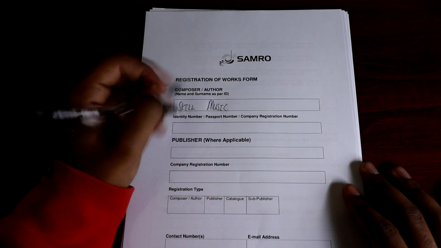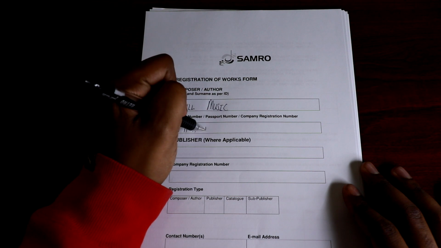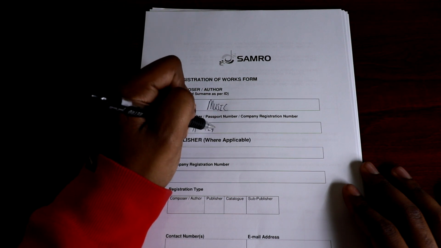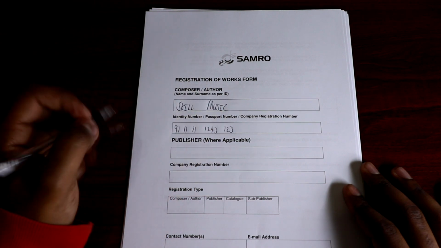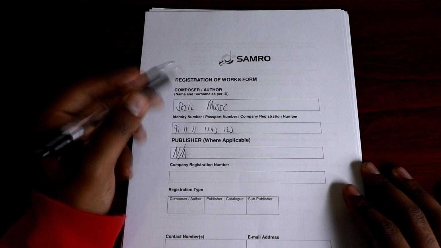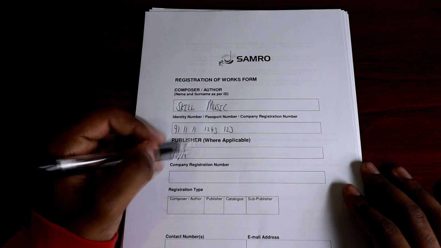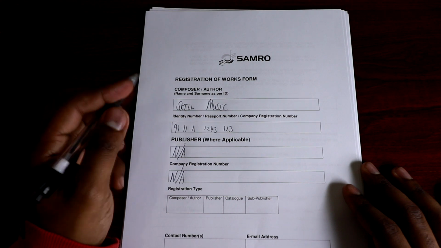Okay, and then your ID number, so I'm going to do 91, 2 digits, 1, 2, 3, 4, and then 3 digits, 1, 2, 3. That's the passport number. Publisher, you can just put an NA if you're not a publisher. And then registration number, you can also go NA, as this one is for musicians only.